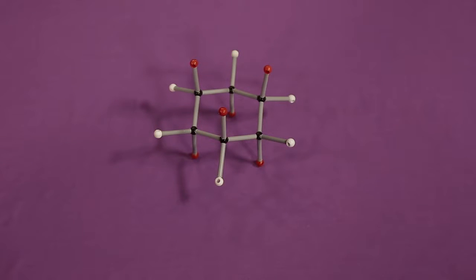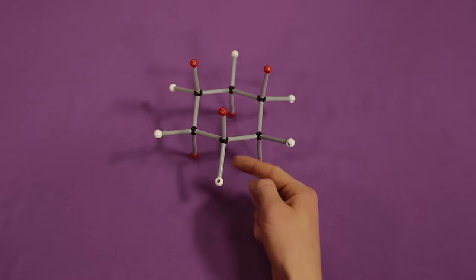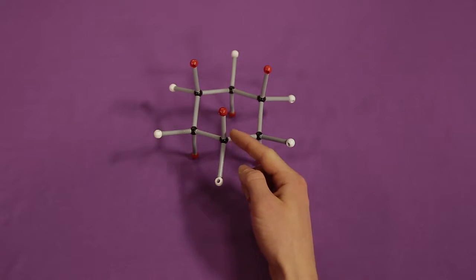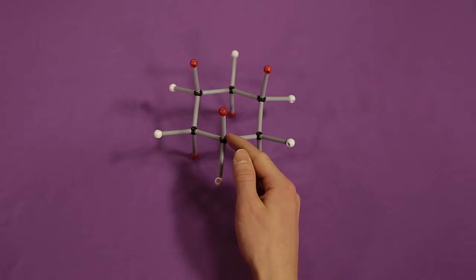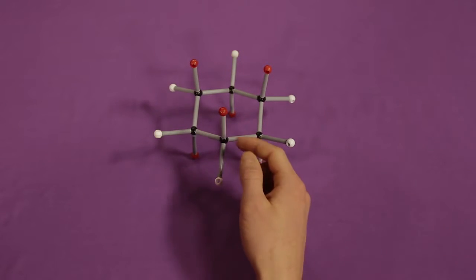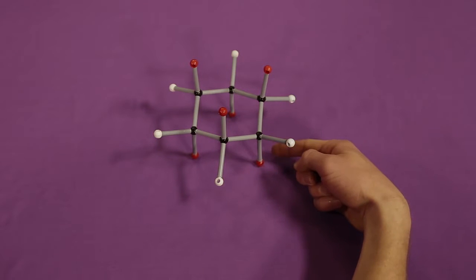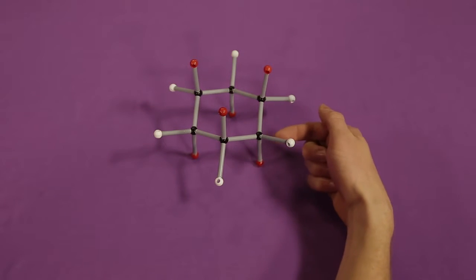Now that we have built a cyclohexane model, we can use it to recognize cis and trans isomers. Each carbon has 1 bond in the equatorial position and 1 bond in the axial position. The axial positions point up and down very clearly, while the equatorial positions point up and down slightly.